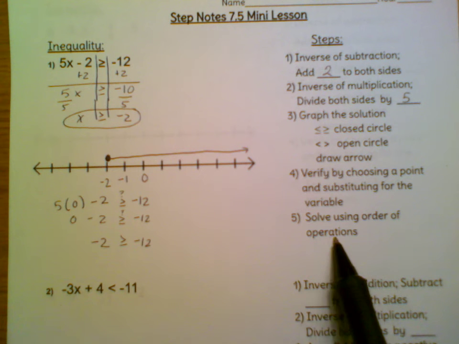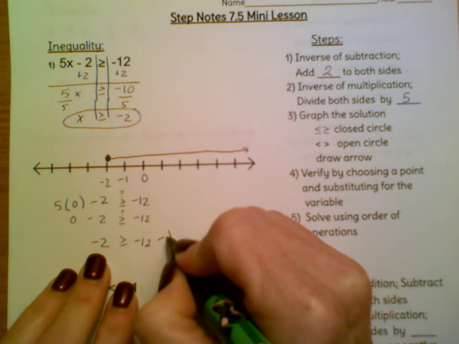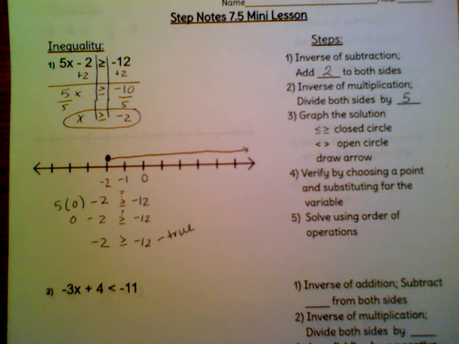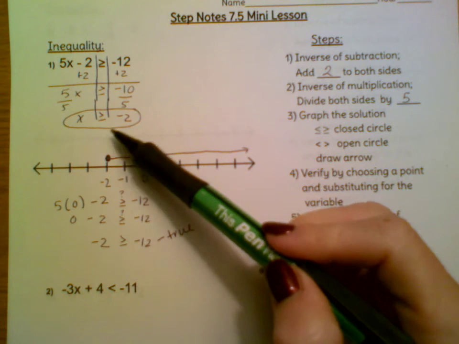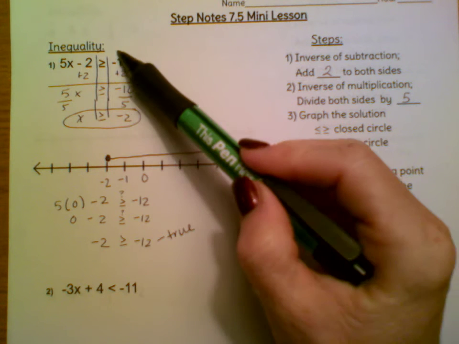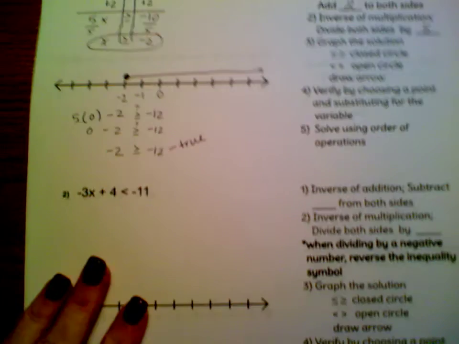So we solved using our order of operations. Because this is a true statement, I can be fairly certain that this is the right answer. Just to be certain too, you could check negative 2 and plug that in. That should always give you exactly this answer. Okay, let's look at number 2.